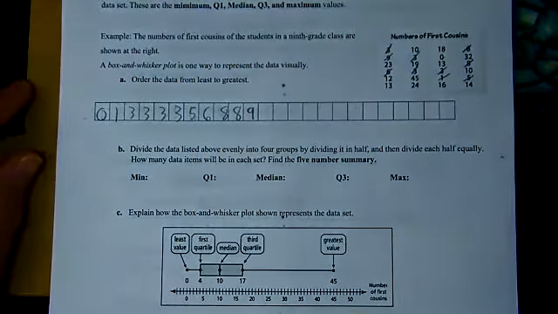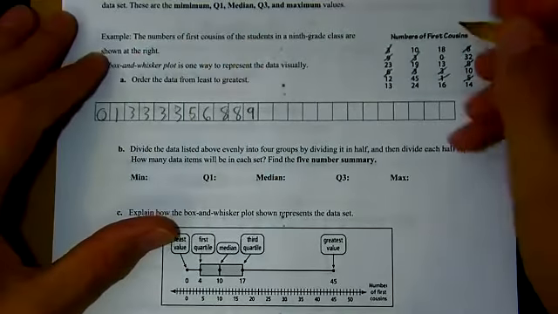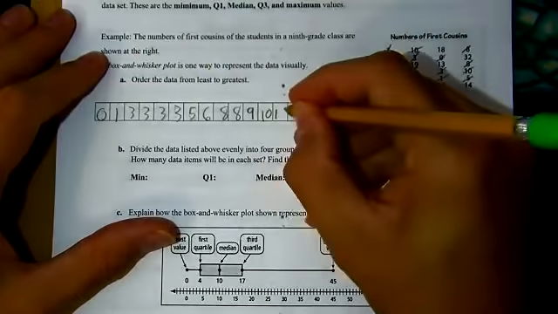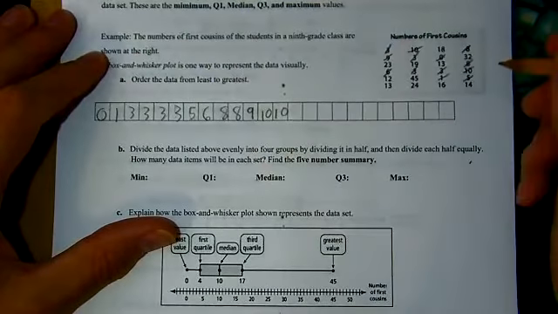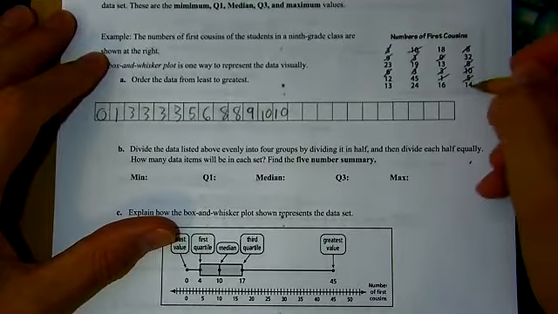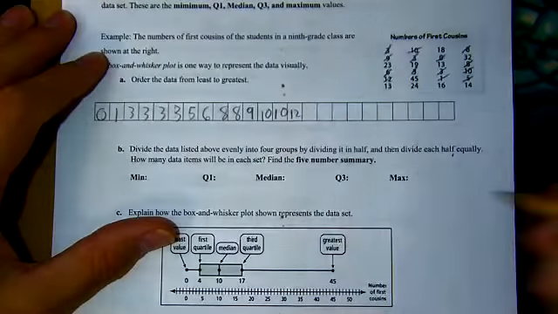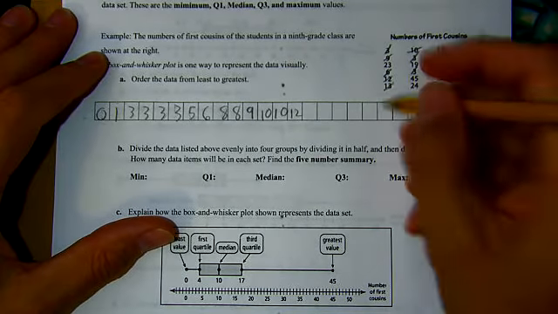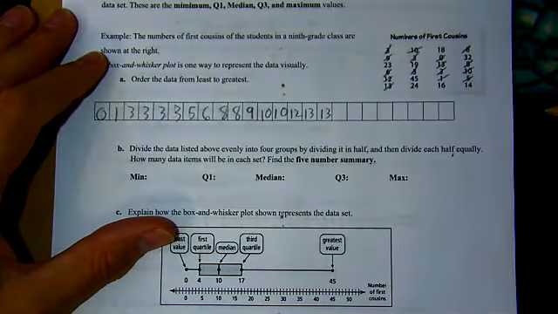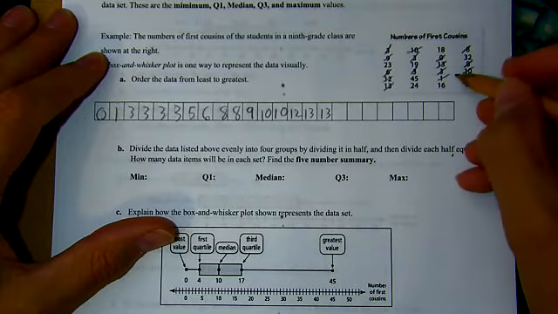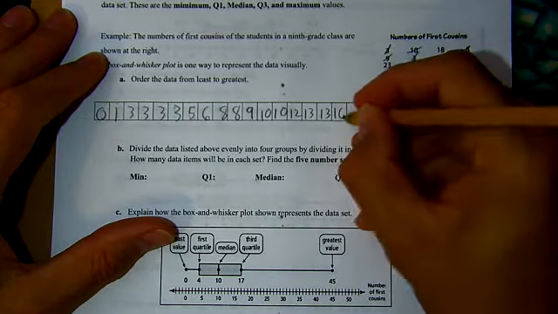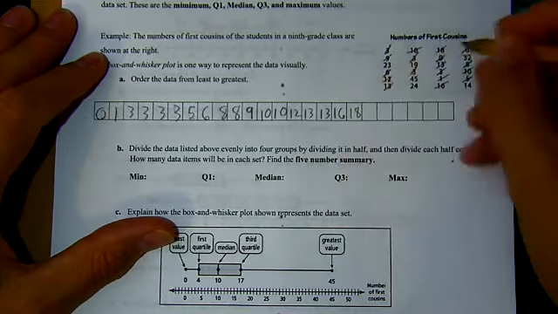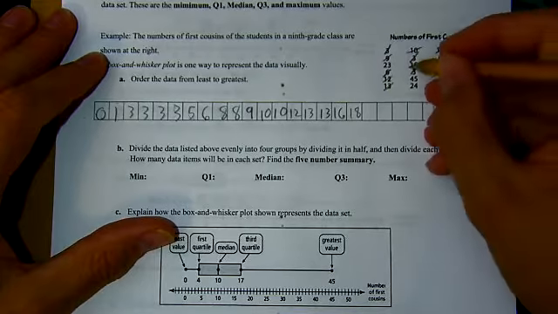If you want, you can pause your video and catch up with me. That's what it's supposed to look like. We've got a 10, 10, 12, 13, 13, 16, 18, 19.